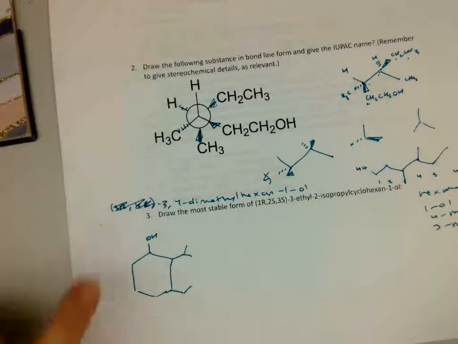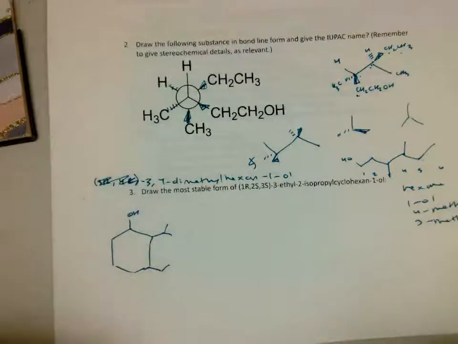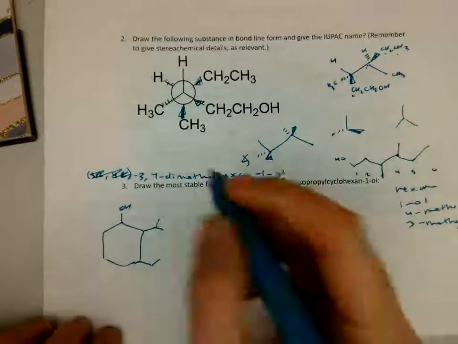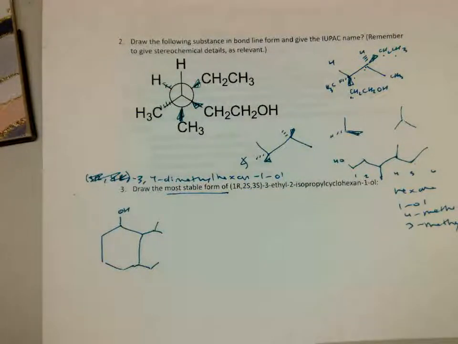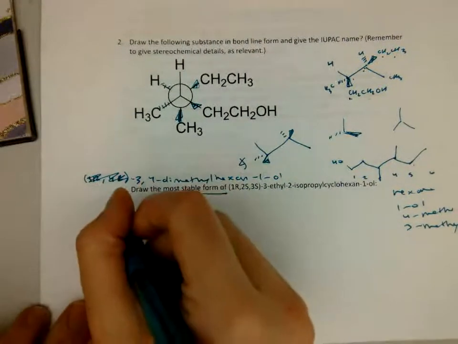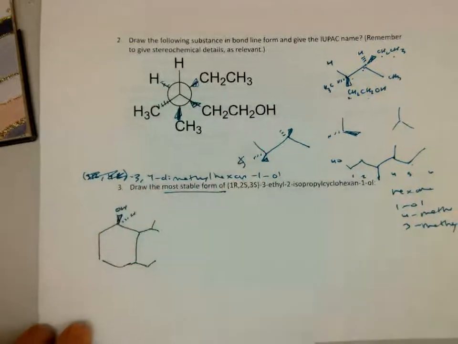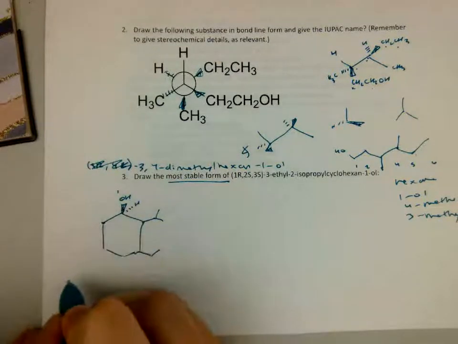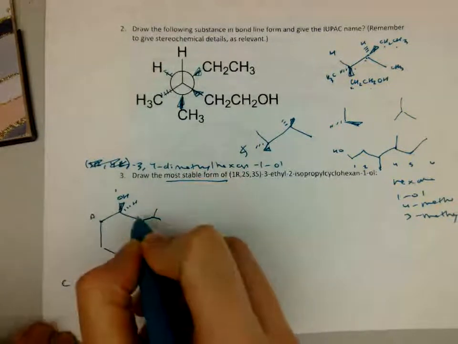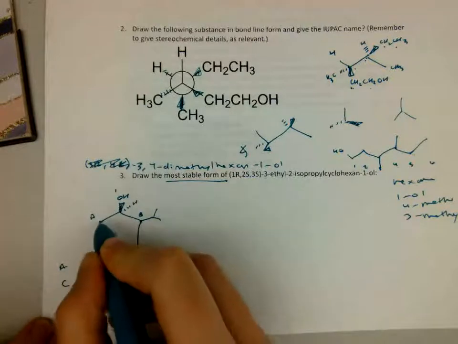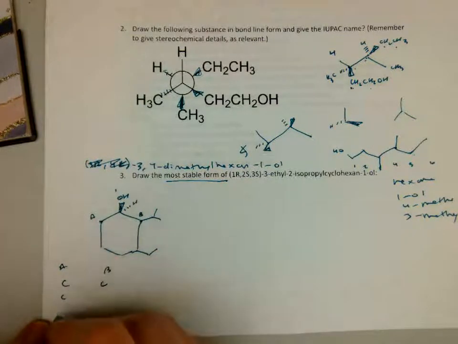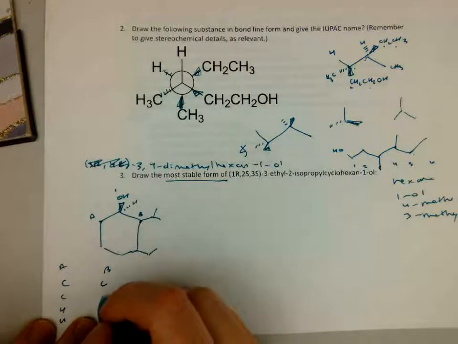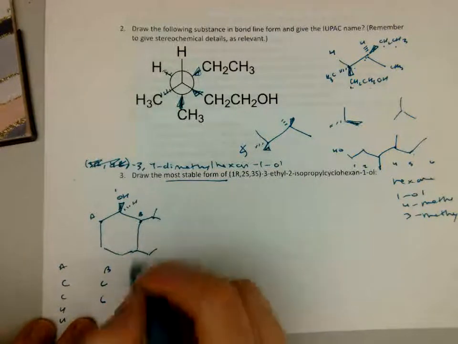Okay, so I'm going to determine if each one of these in the R and S configuration is a wedge or a dash, and then I'll convert that to a chair conformation because the most stable form is going to be a chair conformation. So if this were a wedge, you'd have a hydrogen pointing straight back, so that makes it easy. So this is 1, and then you have 2 carbons. And between these 2 carbons, we'll call them carbon A and carbon B. Carbon A is attached to a carbon and 2 hydrogens.